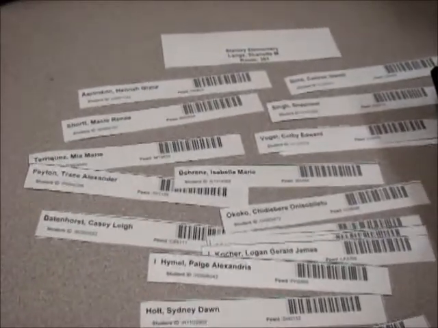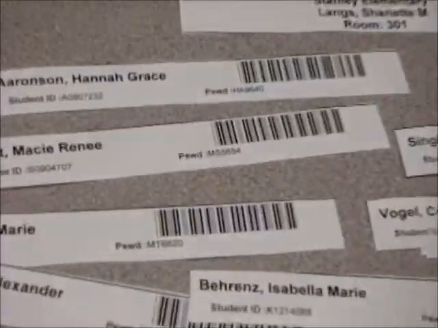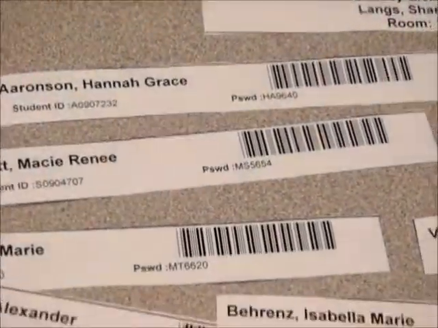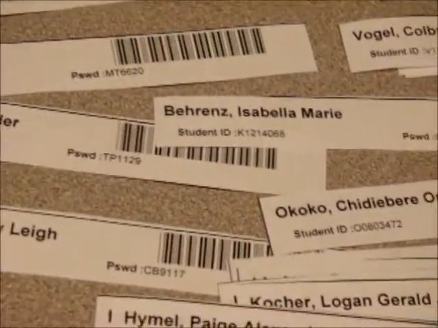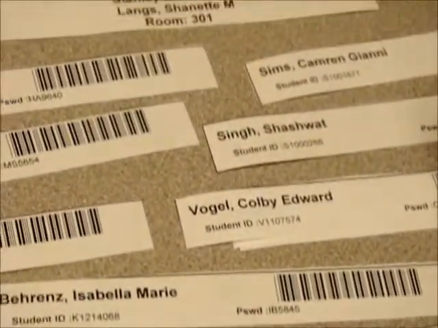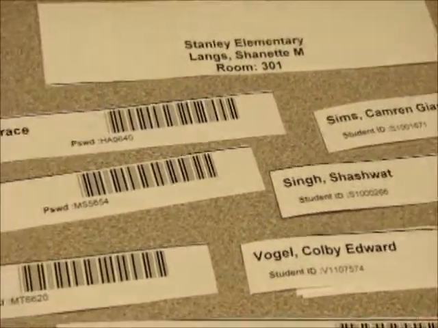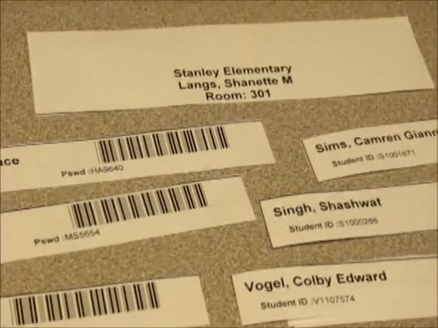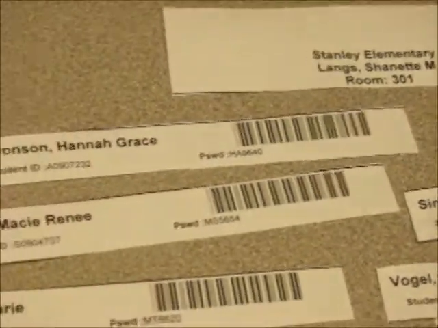You guys that are not new to Stanley Elementary, remember this. I actually have Miss Lang's class. She's a third grade teacher. And when you go to the lab, you'll see all of these out on the table. What I want you to do is find yours. And teachers, they might be in a plastic baggie. Just pull them out and pass those out.